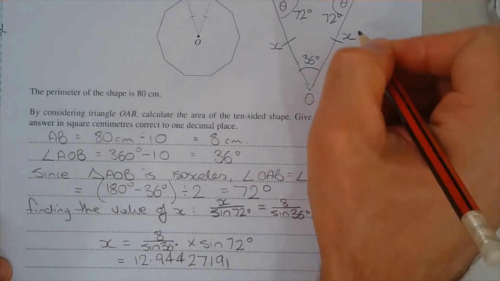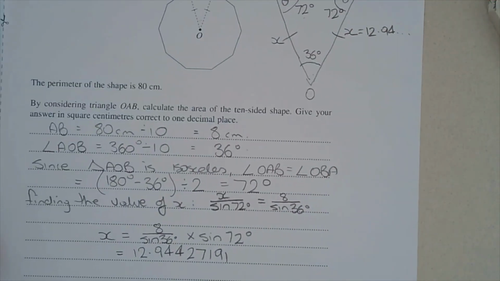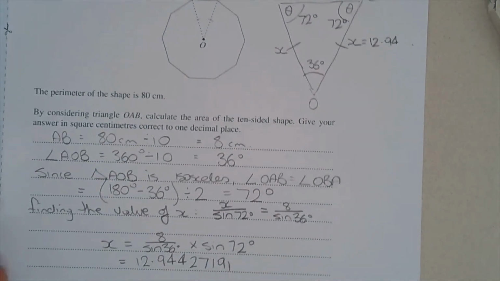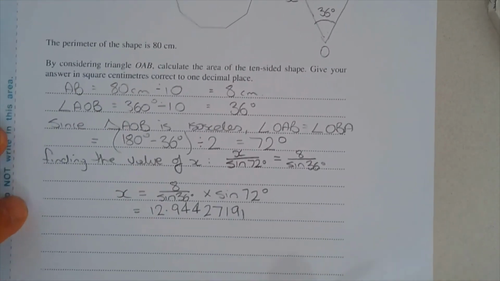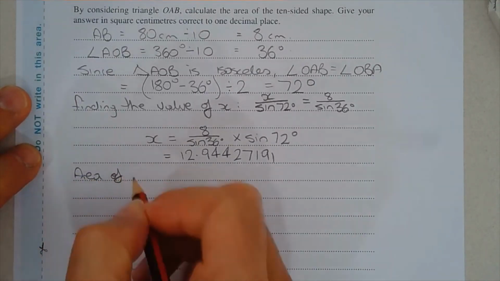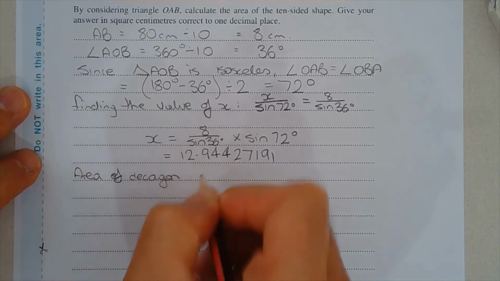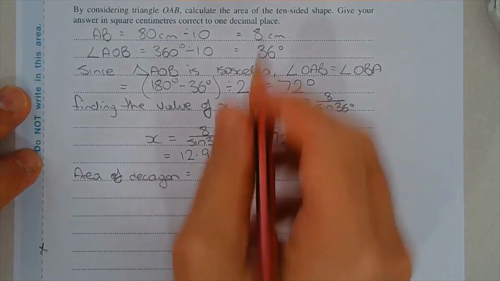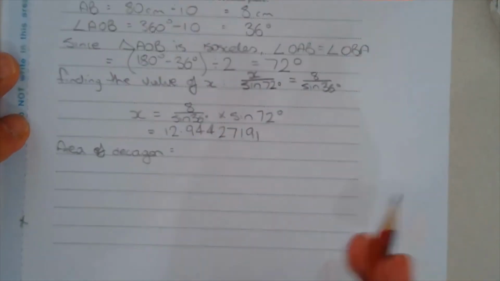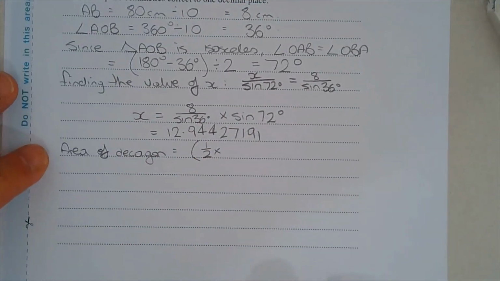Okay, so that's what that is there. Now, we've got all known sides, all known angles, so we can use the area rule for triangles. That's half ab sine C. So the area of the decagon is equal to, first of all, we need the area of this triangle OAB. That's going to be half ab sine C, so we're going to use our area rule.